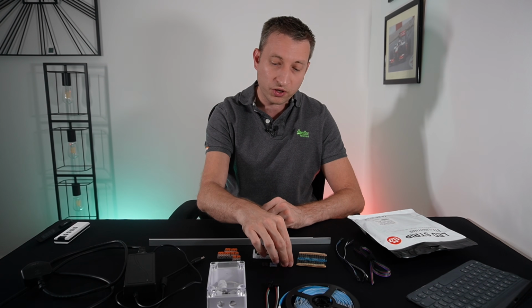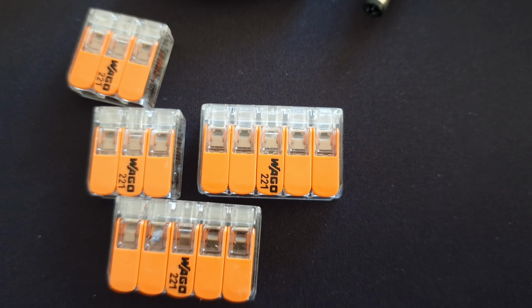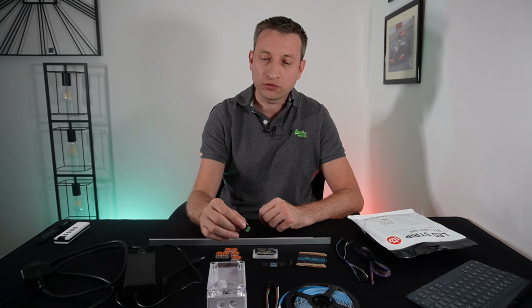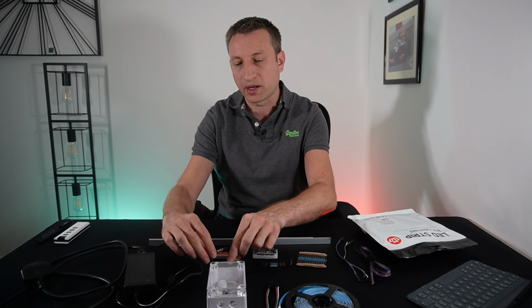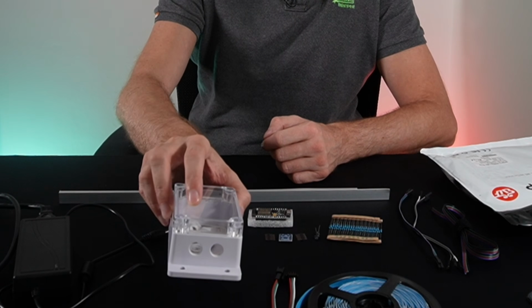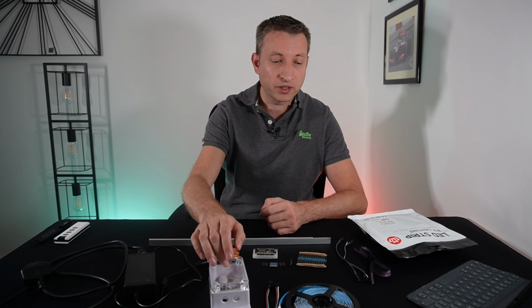But if you've got a big power supply, this capacitor might not be needed. I've got some Wago connectors here as well to help reduce the amount of soldering required. And I've also got a barrel connector here as well, the female that goes into the positive of the power supply. I've got a housing here to keep all the components in. This is actually a waterproof one, so that's quite good because you could even put it outside.